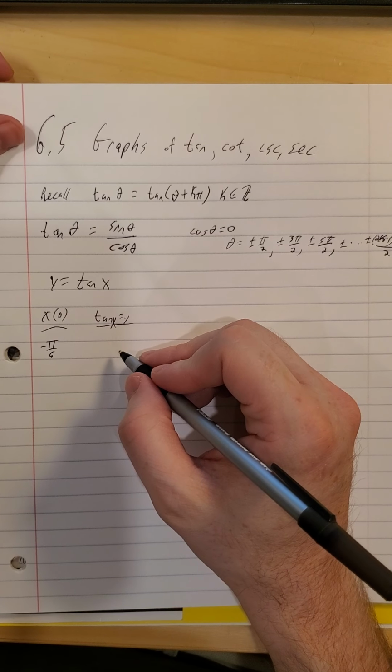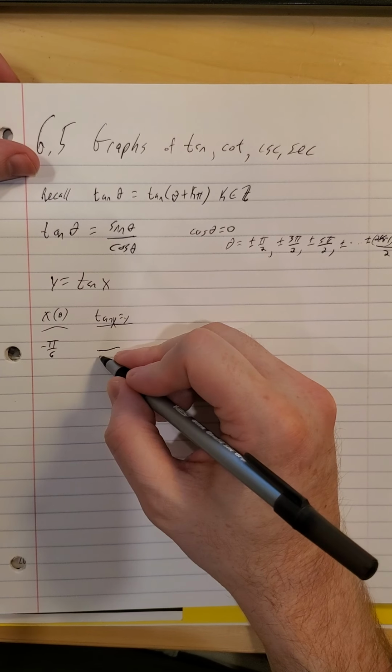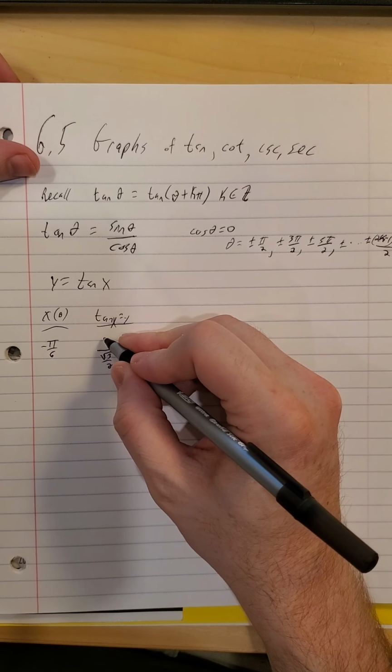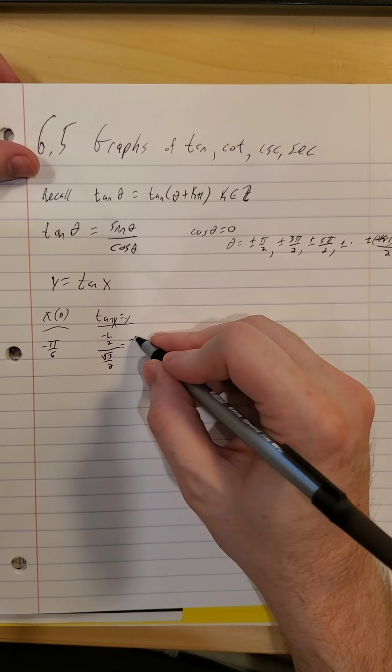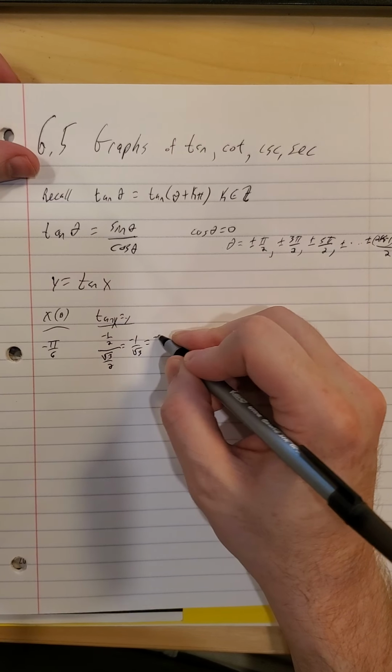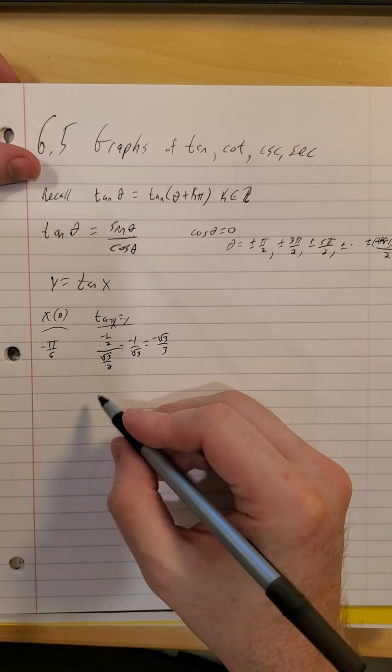So 30 degrees, but in the negative direction. Our cosine is still root 3 over 2, our sine is negative 1/2. The 2's drop, so negative 1 over root 3, which is negative root 3 over 3. So just hit this top and bottom with root 3.